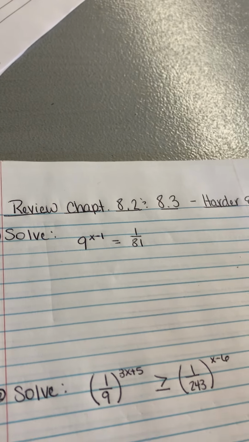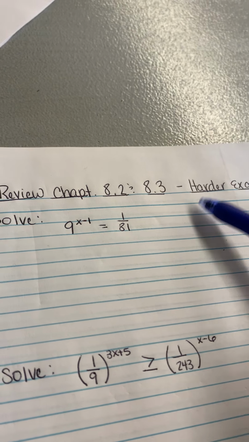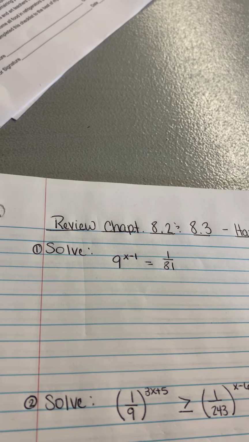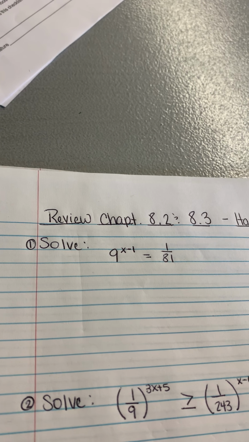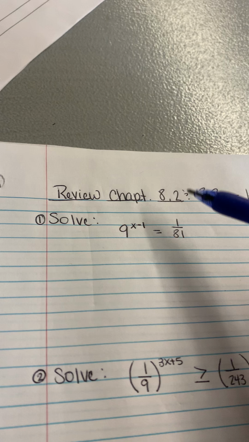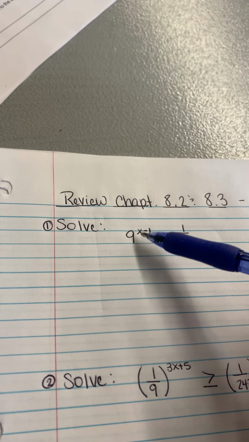All right, good morning. Today I'm reviewing chapter 8.2 and 8.3, and I'm working harder examples so that you have a little bit more variety to look at when working these problems. Okay, we're solving for x, so that means we have to get this x by itself.